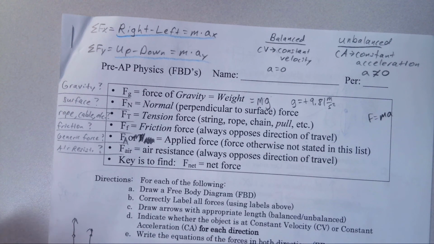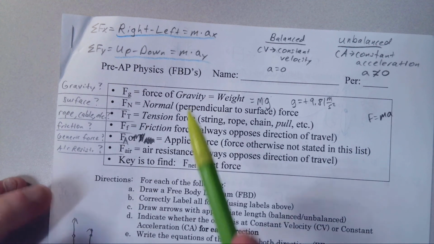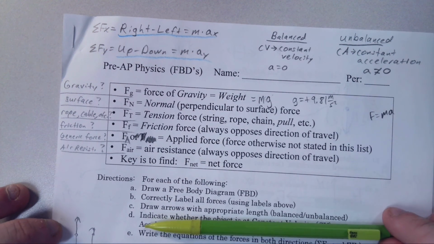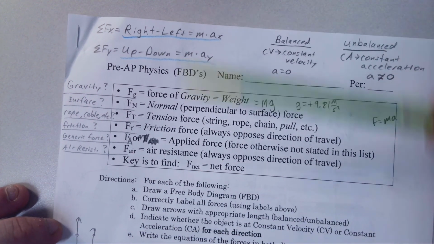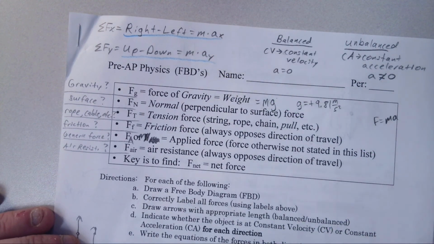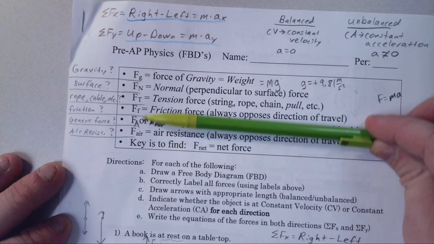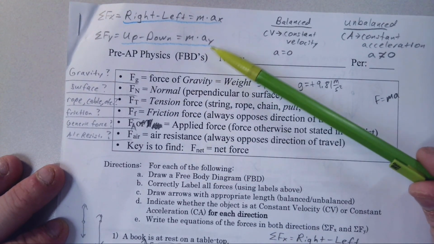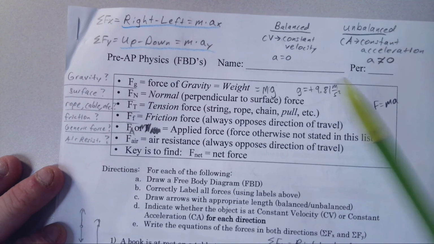Now, a of y does not necessarily equal 9.81. For example, a of y, acceleration in the y direction, would be something where, let's say you have an elevator that is accelerating upwards at 3 meters per second squared. That means a of y would be that. If the elevator were moving at a constant velocity, or if it was at rest, that means a of y would be 0. So we'll look at different examples.